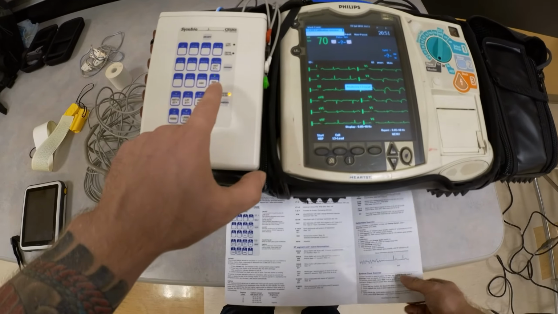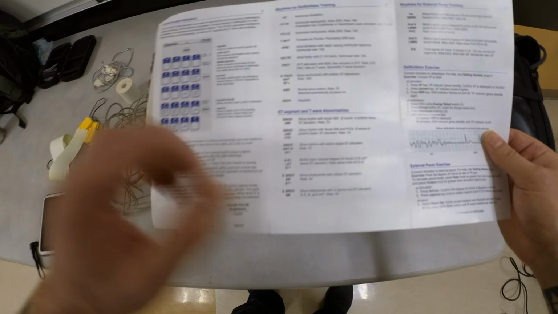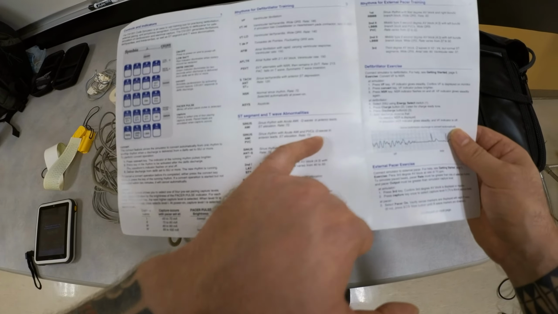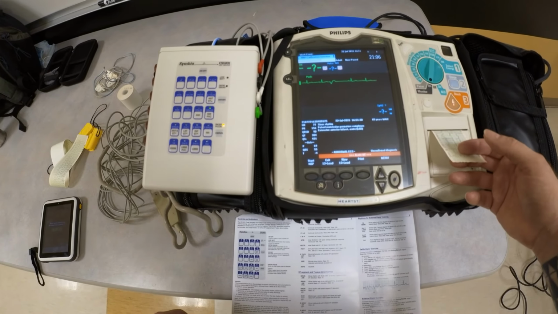So here they have this rhythm. It's AMI with PVCs. It's right here. So sinus rhythm with acute AMI with PVCs, Q waves in anterior leads, ST elevation, rate of 72. So it flags this as acute MI, and the 12 lead comes out.